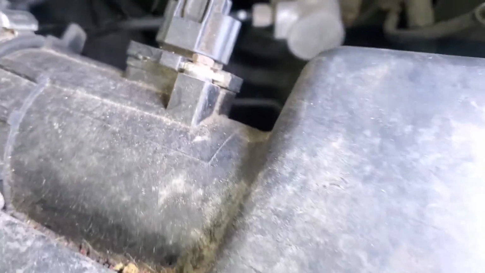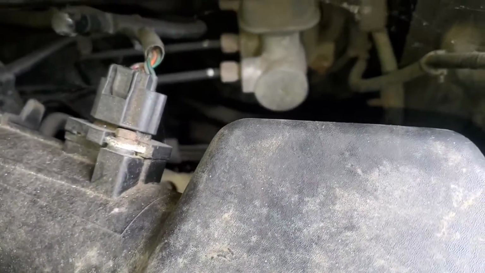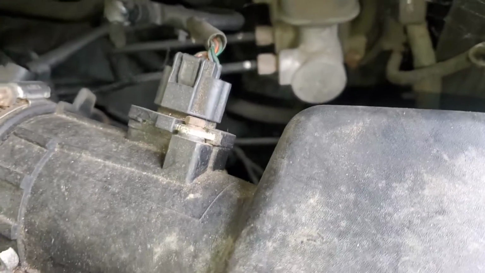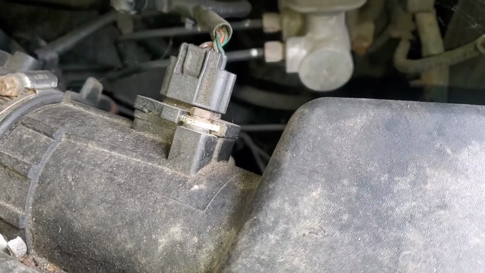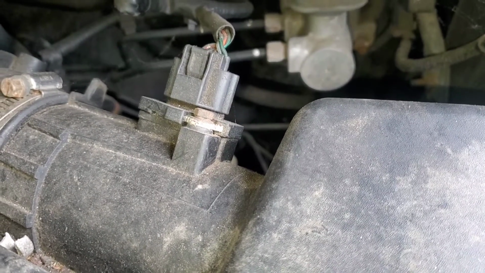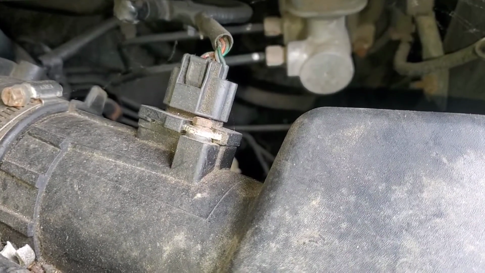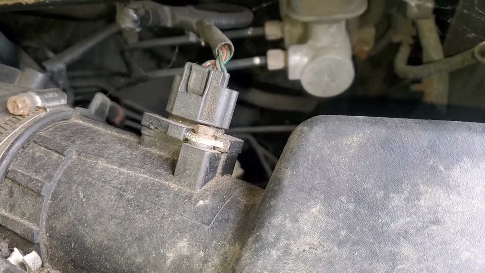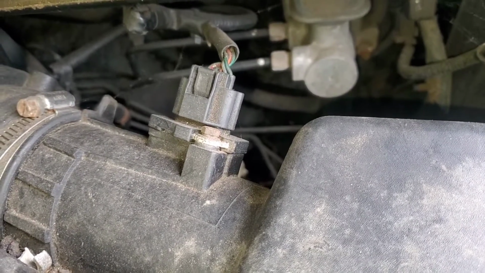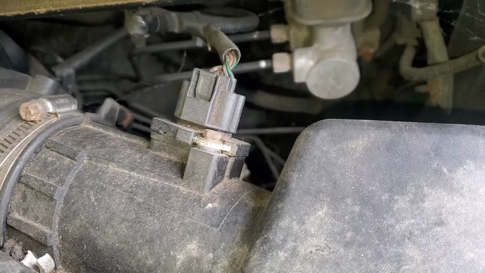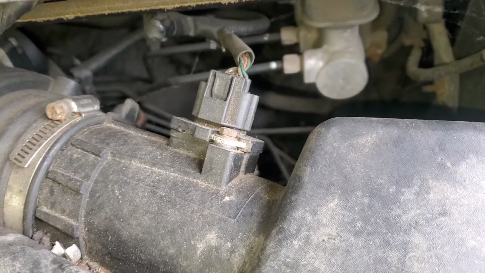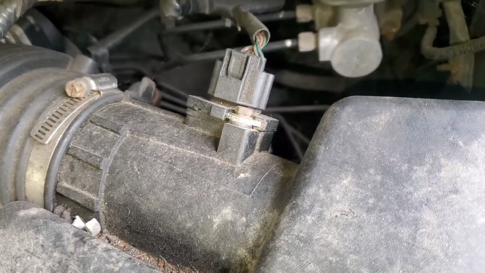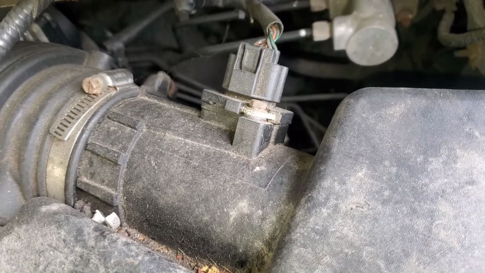Now, a lot of times you might have an issue with the mass airflow sensor and you don't get a code specifically for it. You might get a code for many other things, like random misfires, perhaps some of the codes that get generated because there might be an issue with the mass airflow sensor.